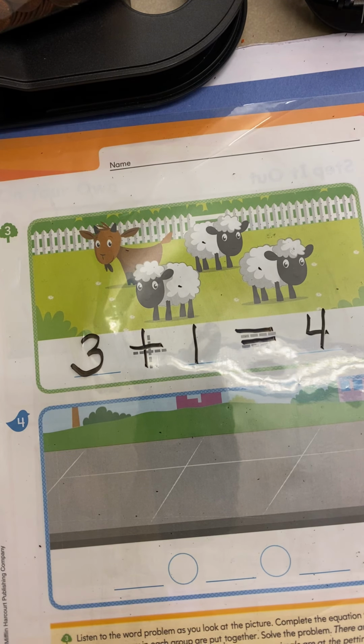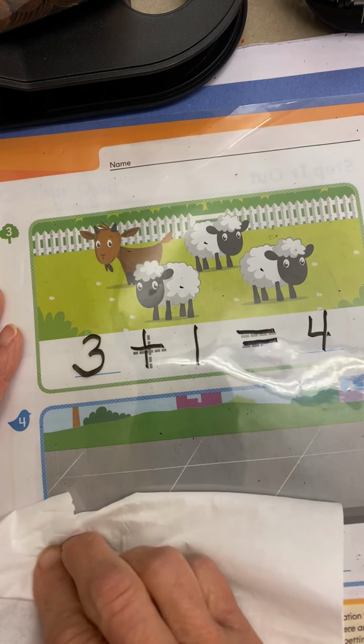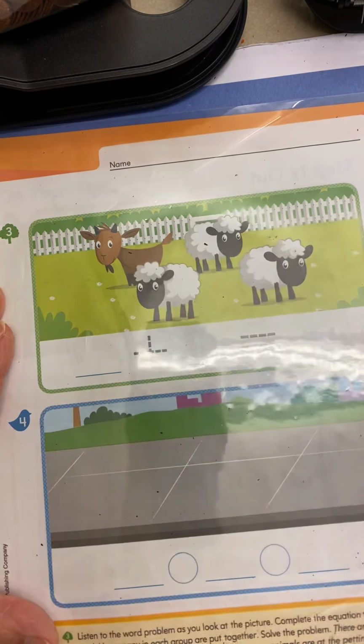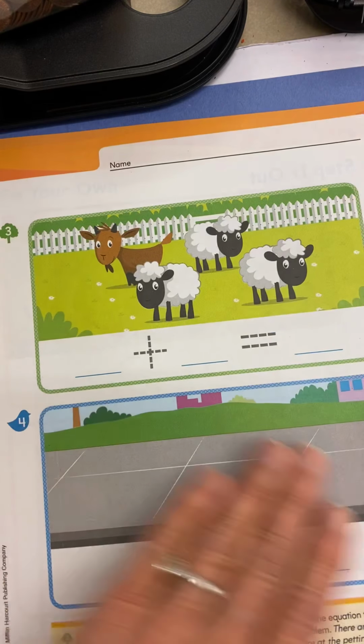You have to stay within the number 5. Don't go above 5. So you might start with 2 bicycles and 3 scooters. You go ahead and make one up and discuss that with your grown-up at home. When you're done, push pause for now. When you're done, I want you to turn the page and turn the video back on.